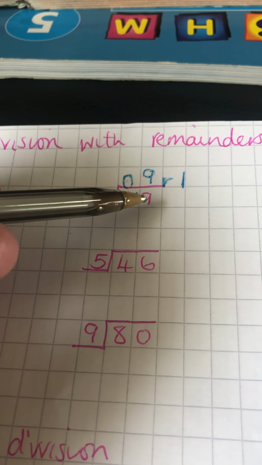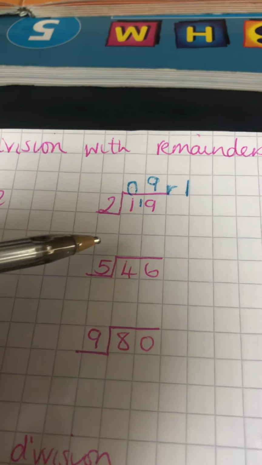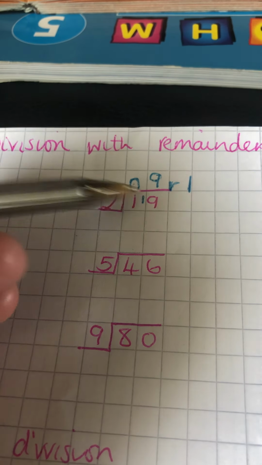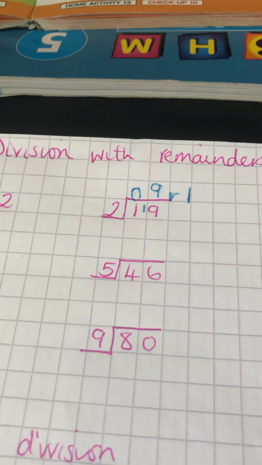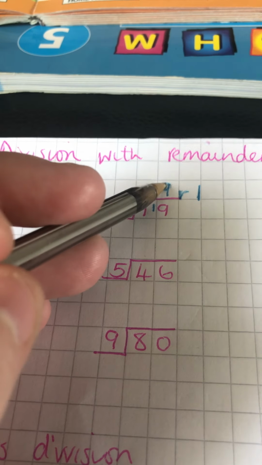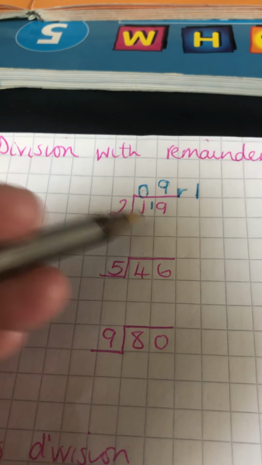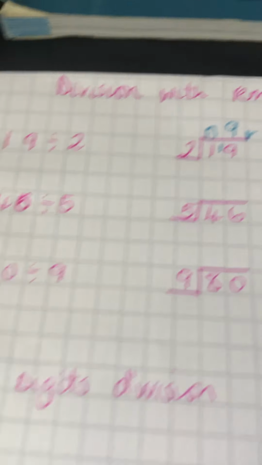But we've got 19, so how many have we got left over? So 2 times 9 is 18, with 1 remaining, a remainder of 1. 1 left over. So let's see, 2 times 9 is 18, plus 1 makes 19. Let's have a look at the next one.